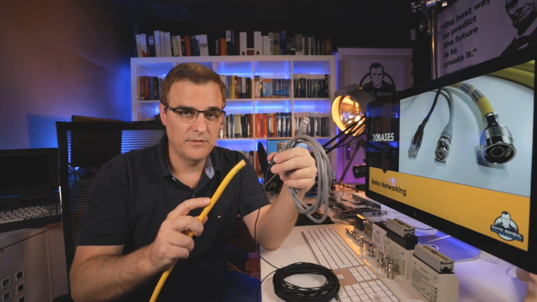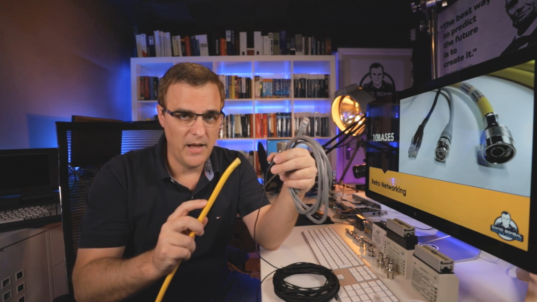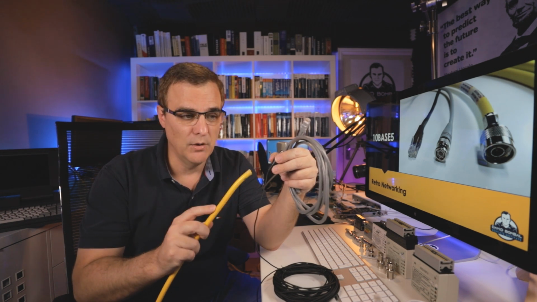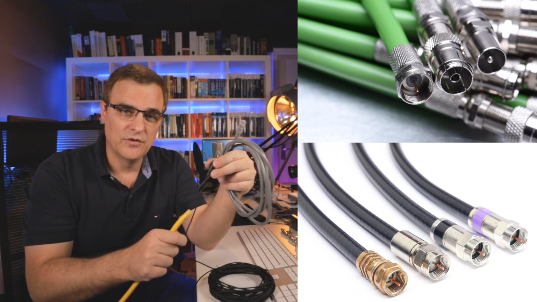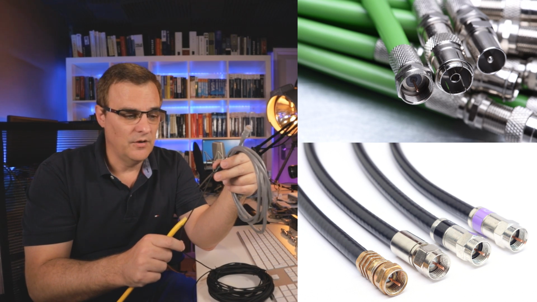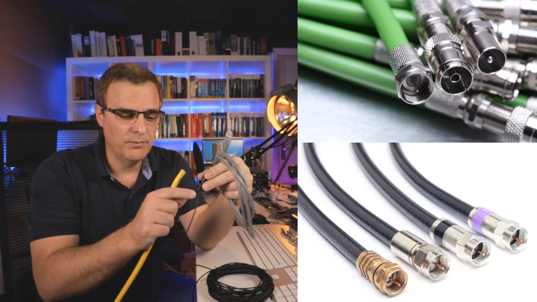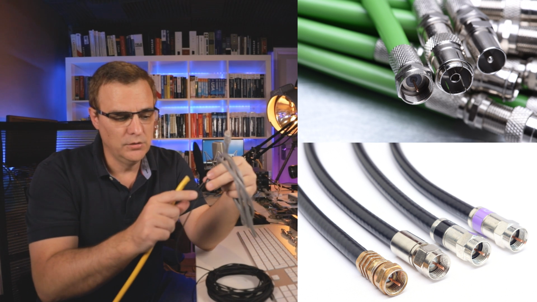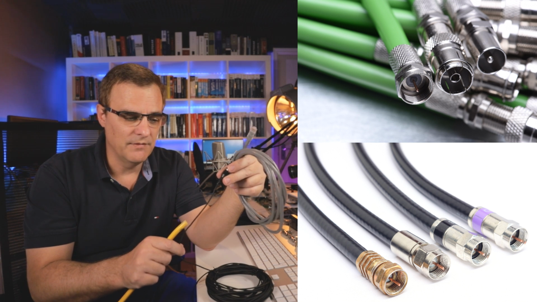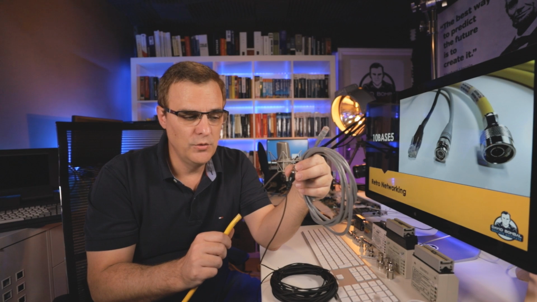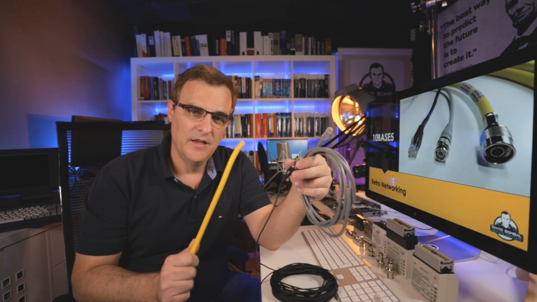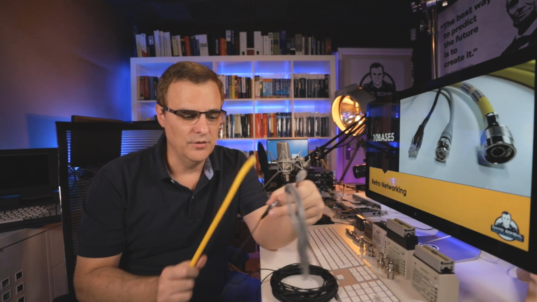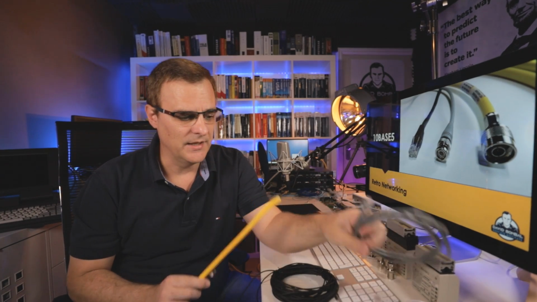So 10 megabits per second baseband rather than broadband. Broadband would allow you to have multiple signals across a cable at a given time. That's actually used on coax cables today. So if you've got cable television as an example, using broadband, multiple signals can go across a cable at a given time, but this is baseband. Only a single signal can traverse this cable at any given time. So 10base5, 10base2, and 10base-T cabling.